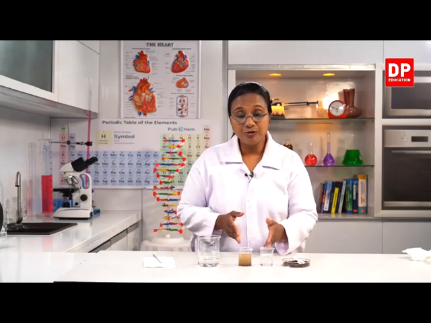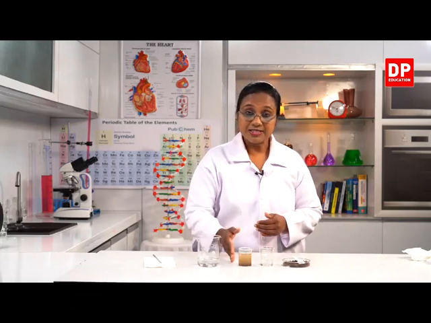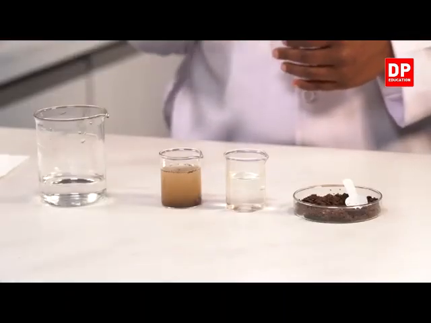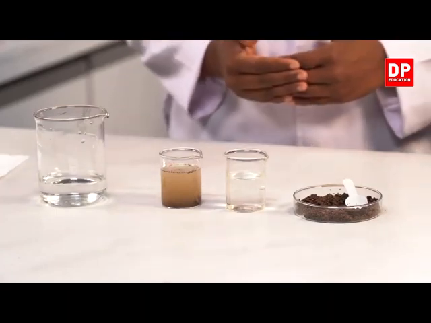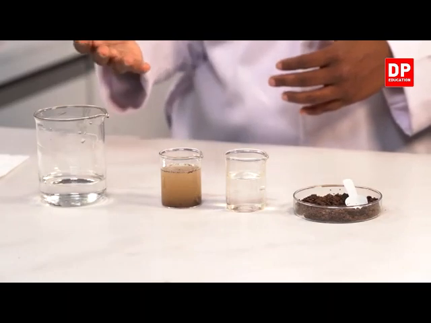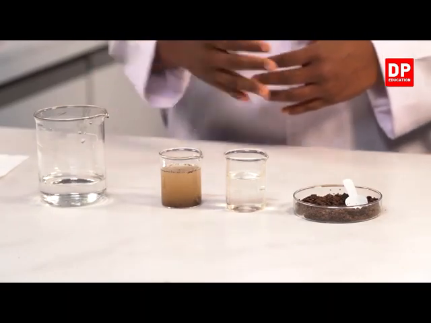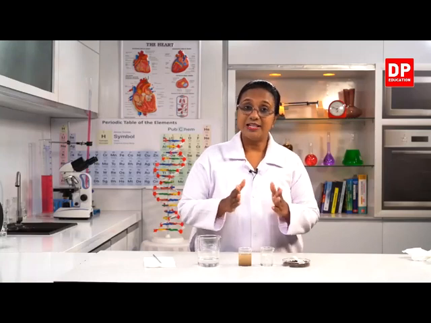The salt solution is a homogeneous mixture where the composition and the properties are uniform throughout the mixture. But the second one, the clay dissolved in water, is a heterogeneous mixture. Why? The composition is not uniform throughout the mixture, and you can also see the physical properties such as transparency and color are different throughout the mixture. So now I am sure you all can understand the difference between a homogeneous mixture and a heterogeneous mixture.